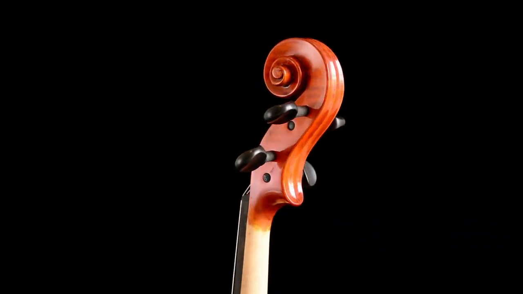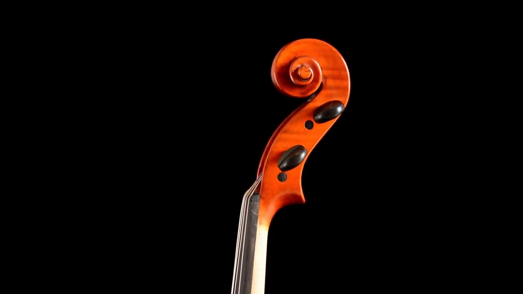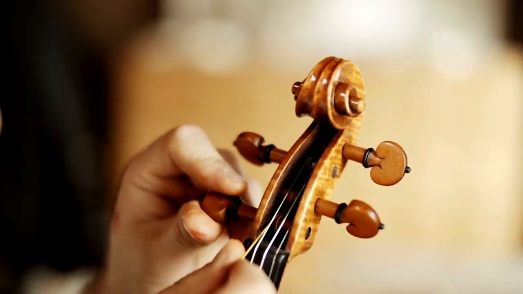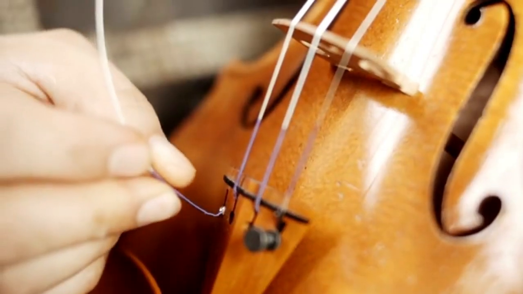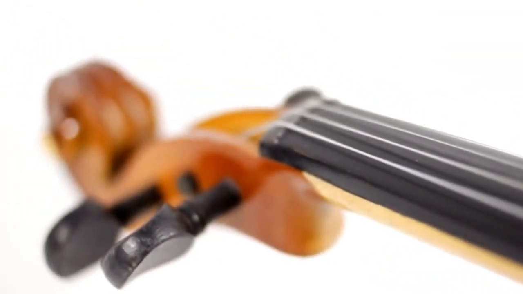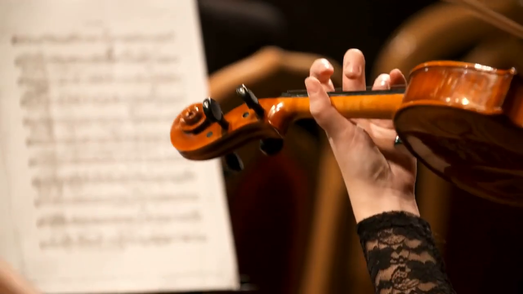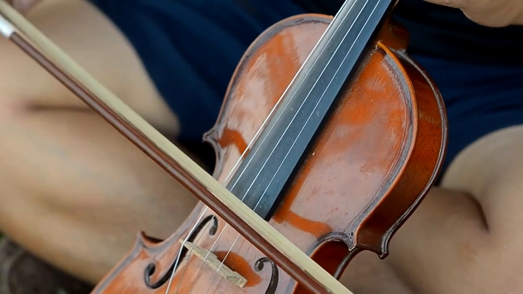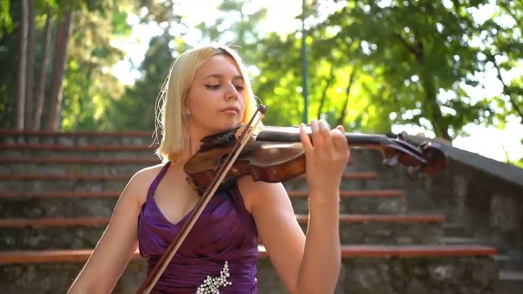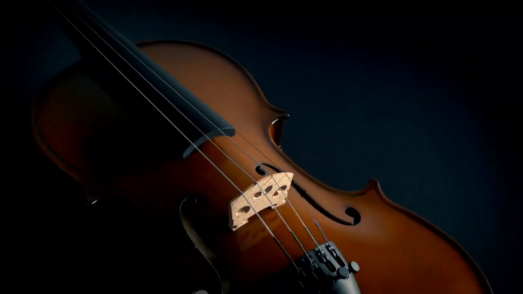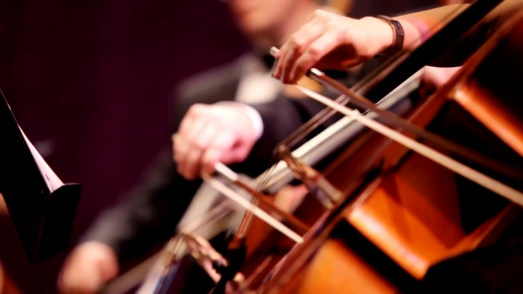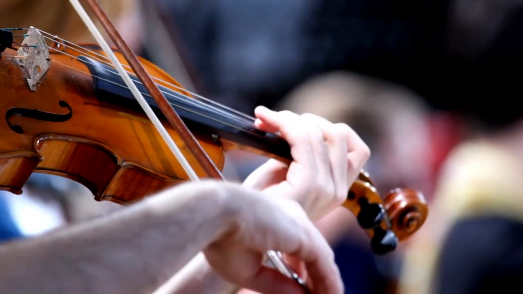Also, the pegs, located just below the scroll, are used for tuning the strings, and the fine tuners on the tailpiece allow for precise tuning adjustments. The strings pass over the fretboard located on the neck and are anchored at the tailpiece on the body. The strings are supported by the bridge, a small wooden piece that transmits their vibrations to the body. The F-holes on the body allow sound to project from the instrument, and the chin rest provides a place for the player to rest their chin.